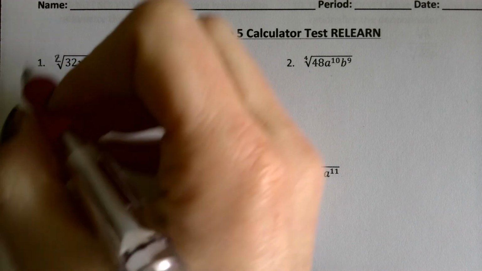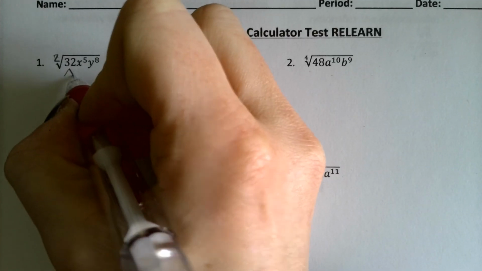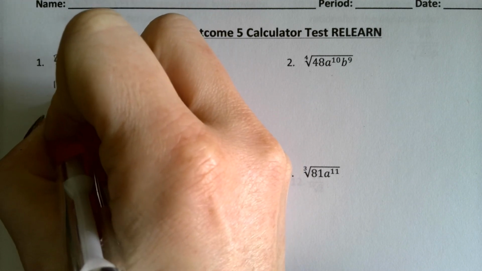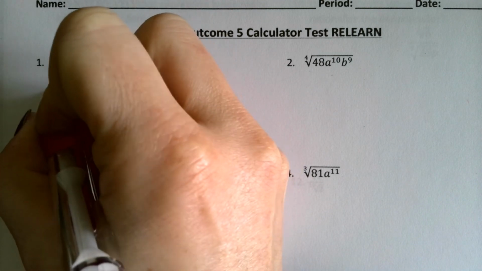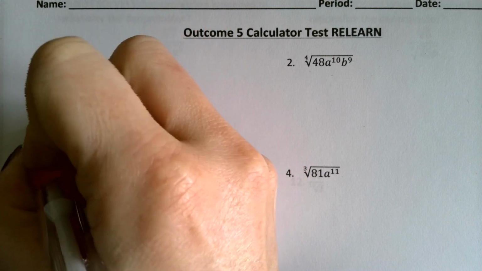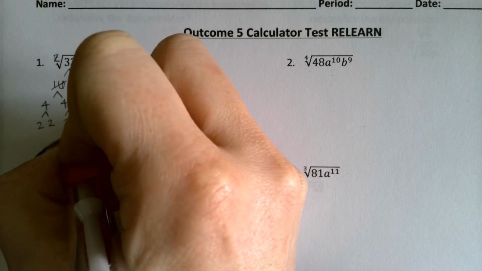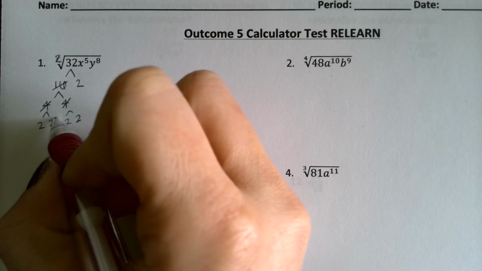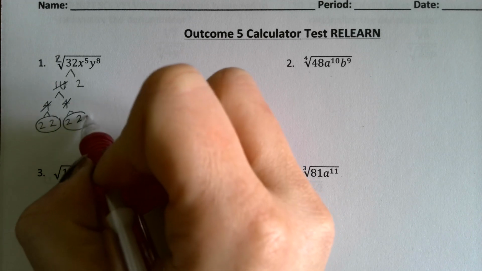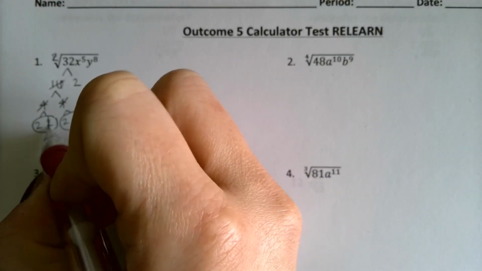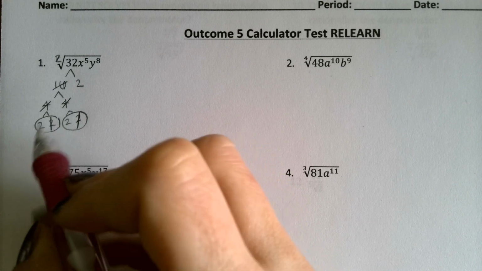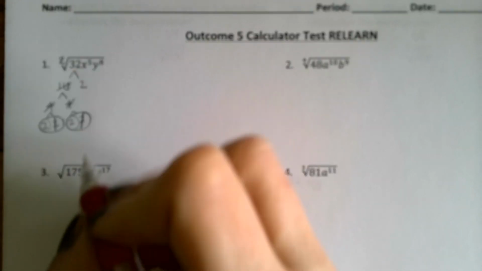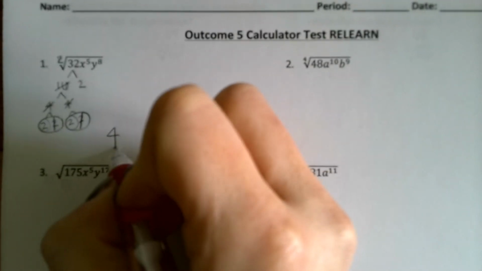From here, we're going to take the number and start breaking it down. So 32 can break up into 16 and 2. 16 can break up into 4 and 4. And 4s can break up into 2s. Because the index is a 2, we're looking for groups of 2. I see one group of 2s and another group of 2s. And each of those groups will cross one of the 2s out. And that means that 2 2s are getting on the outside. Those 2 2s will multiply together, giving me 4.